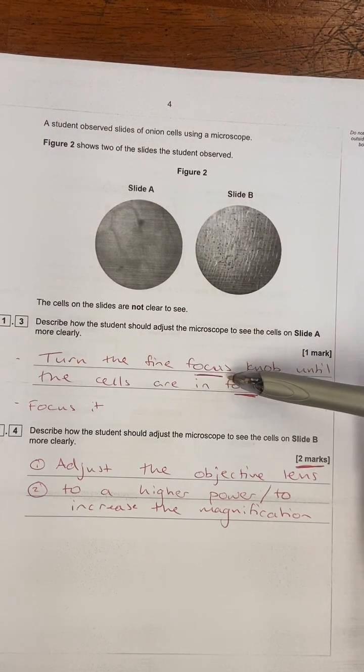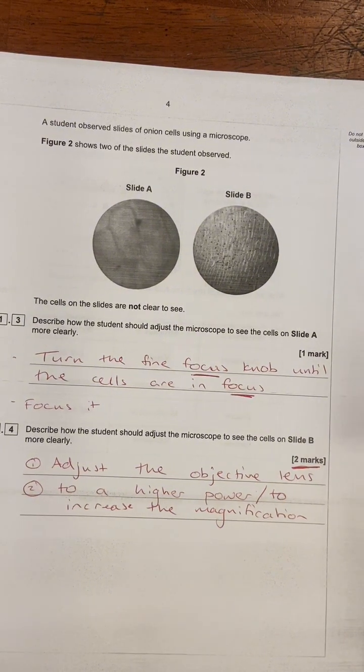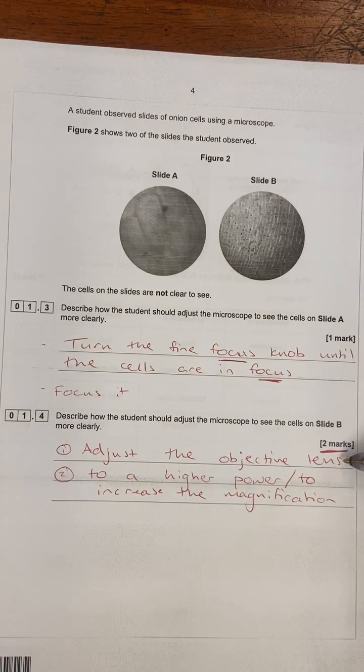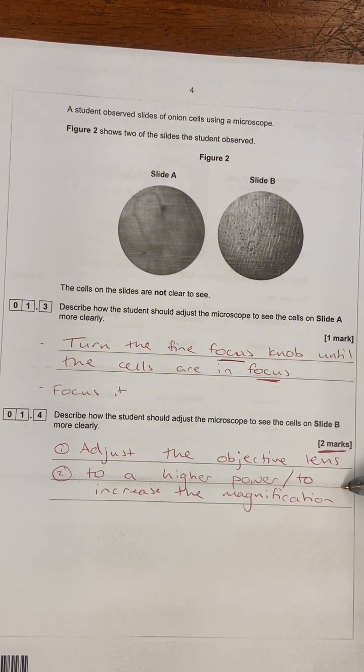If you see underlined anywhere in my answers, that means you have to have that word. For slide B, you are too far out, so you need to zoom in effectively. It is worth 2 marks. Make sure you note every time you do a question how many marks it is out of. So there's 1 mark for saying you are adjusting the objective lenses to a higher power to increase the magnification. So 1 mark for objective lens, 2nd mark for increasing magnification.